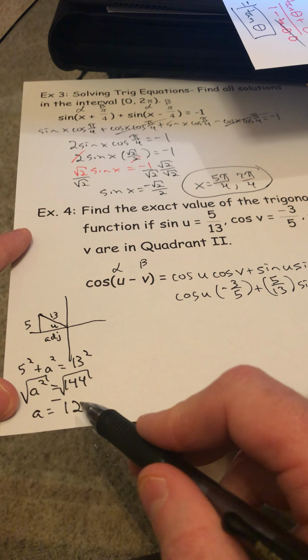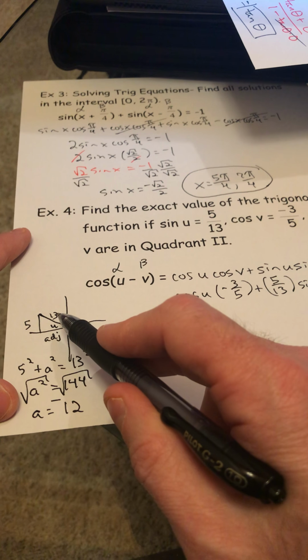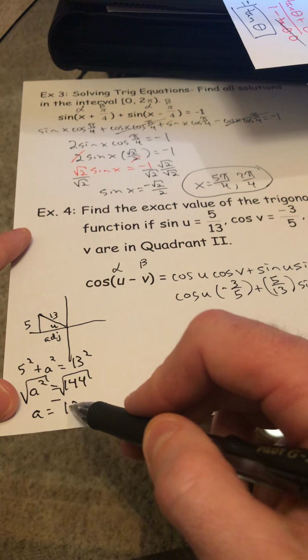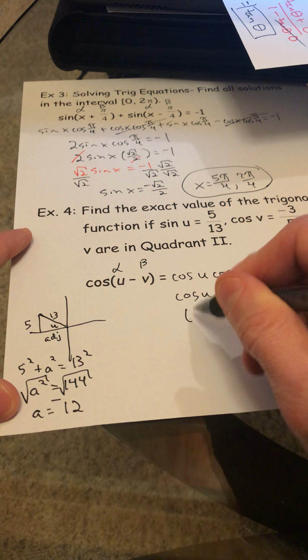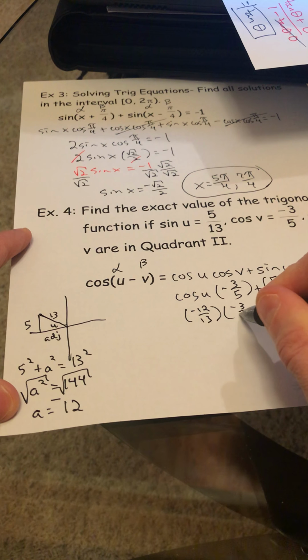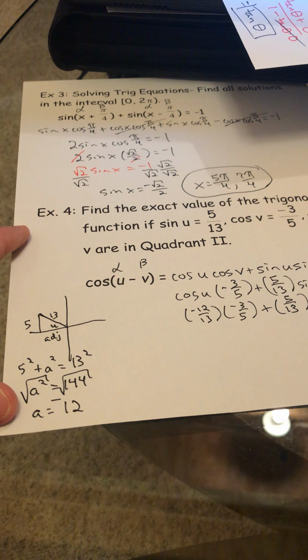So when we are looking for the cosine of u, that is negative 12 over 13, times negative 3/5, plus 5/13. The last thing that we now have to do is again set up another right triangle in quadrant 2 to find the sine of v.